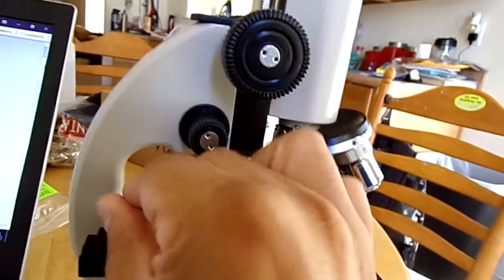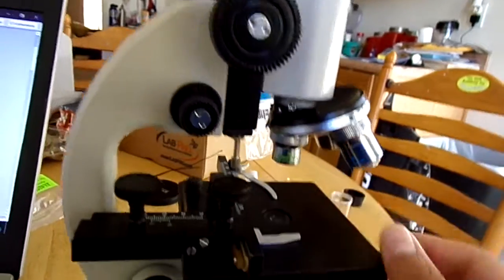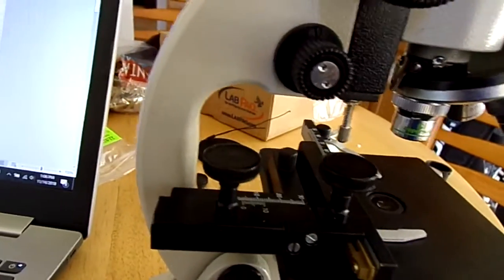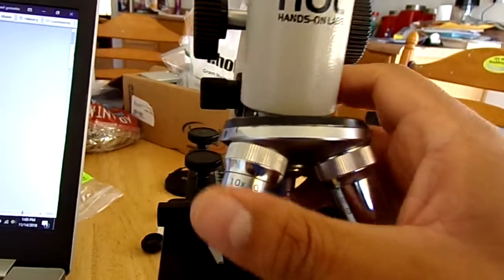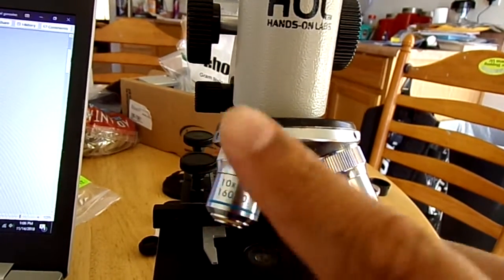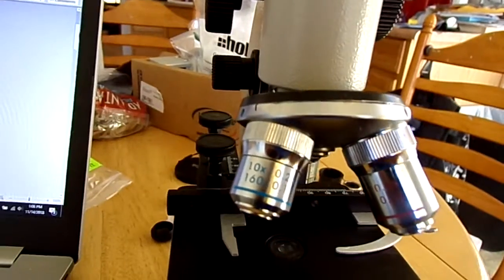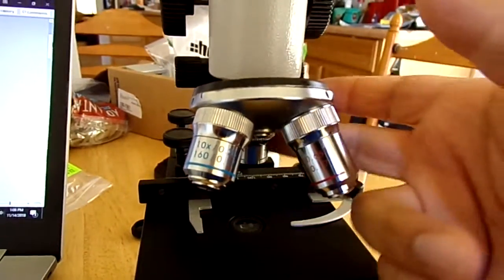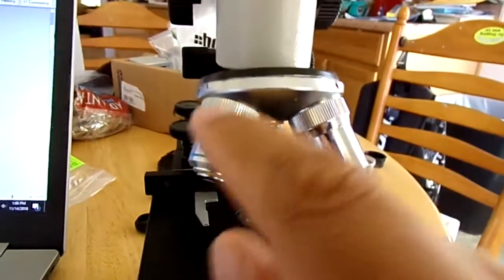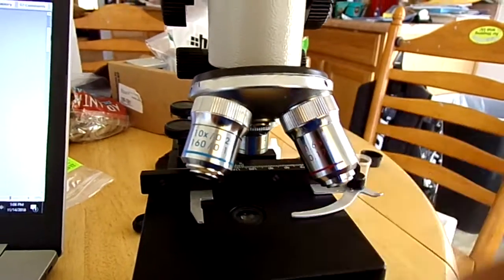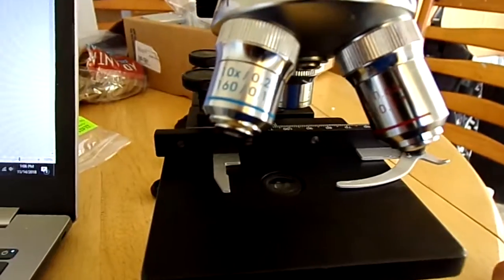Then we also have, like I said, these knobs here that control going left or right on our microscope. For myself, I prefer to use low power to view and to scan, even though we do have a scanning power, but with my vision I prefer this one, and then go into the high power for the smaller microbes that we look at.